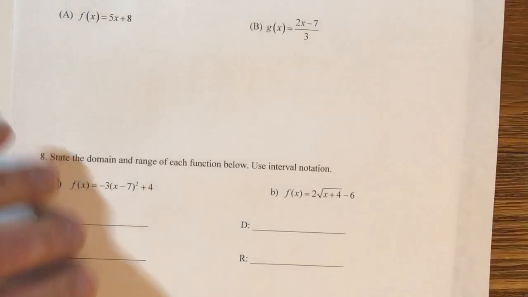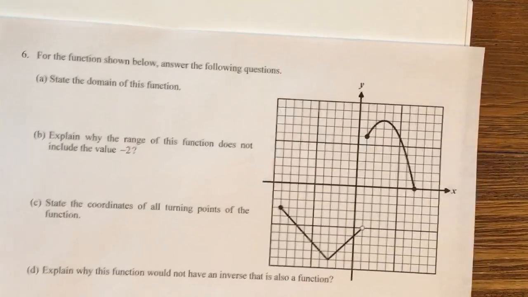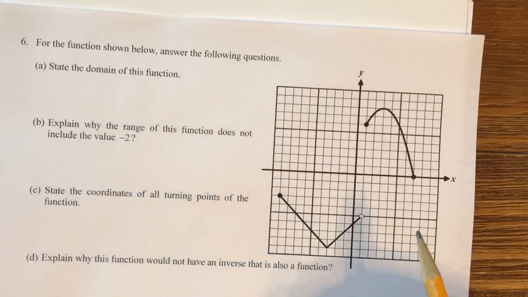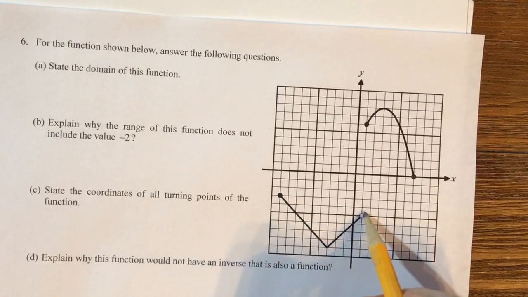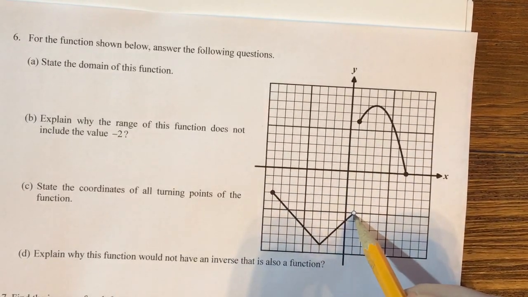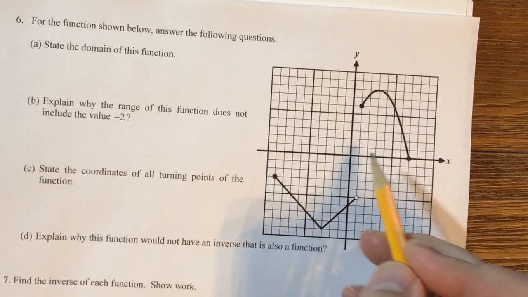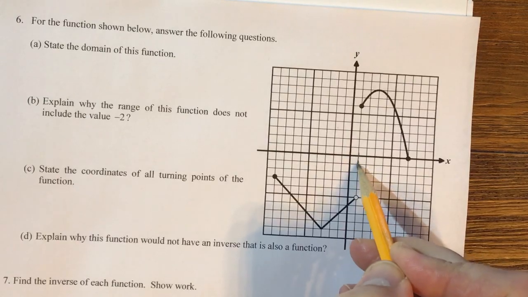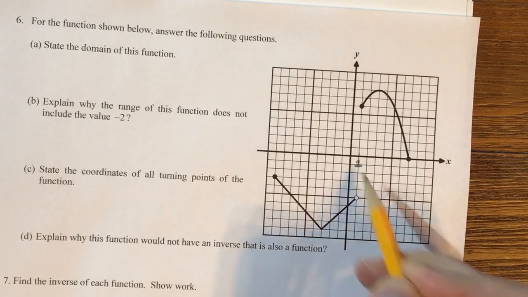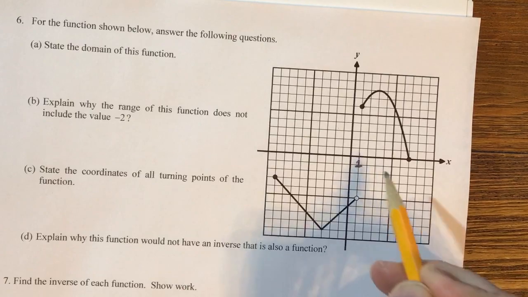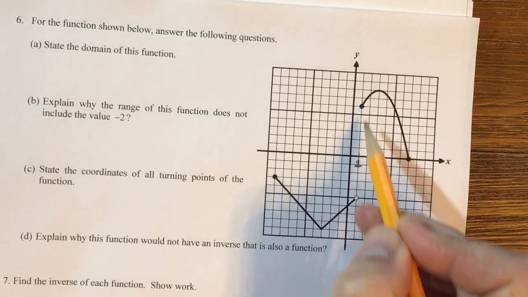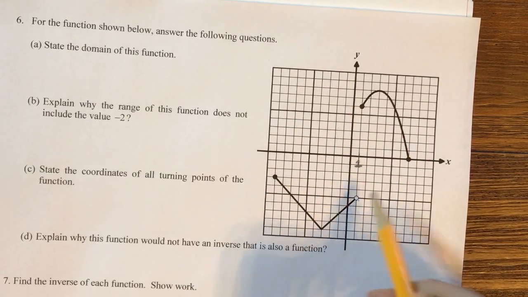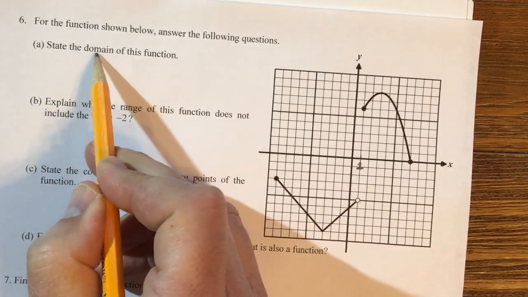All right. Number 6, it's got several parts. And we got this crazy graph here. It breaks apart. It's got an open circle there and a closed circle there. So if the input is 1, this would have been a good question: what's f of 1? And the answer would be up here at 6, not down there. But the question they got here is, what's the domain?